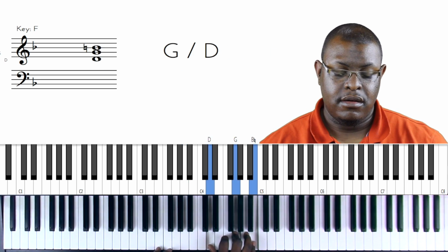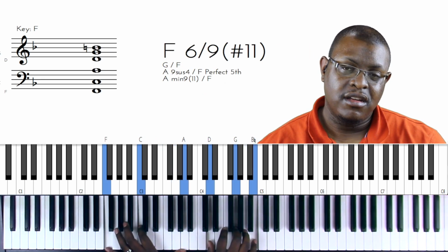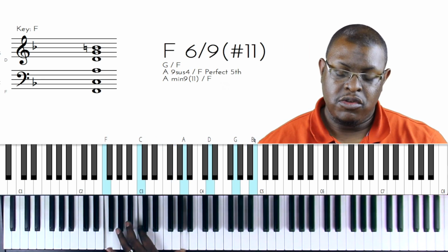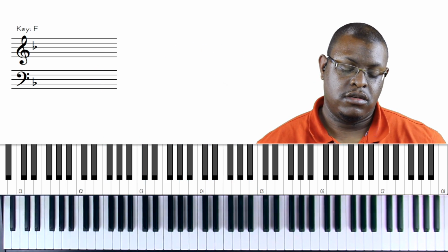So let's put them together. I'm doing it in the context of a 2-5-1, so G minor to C7 to F. So let's try it.